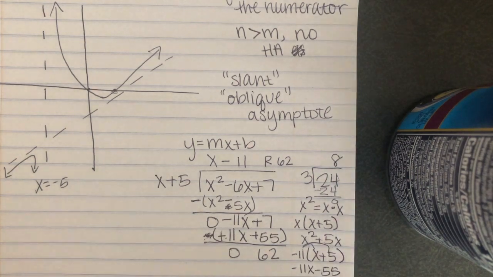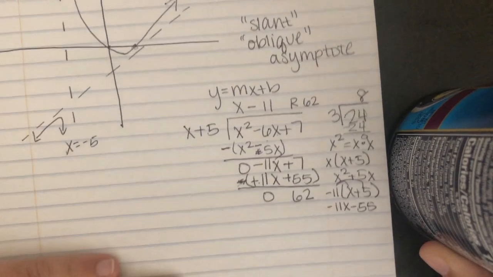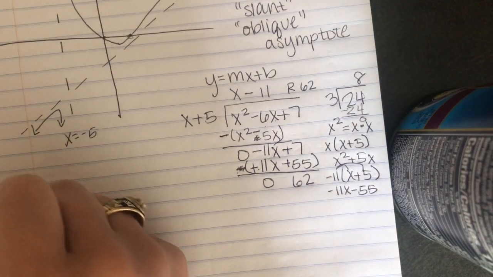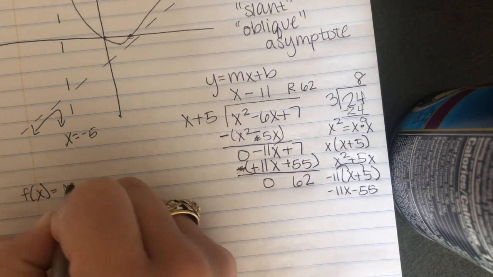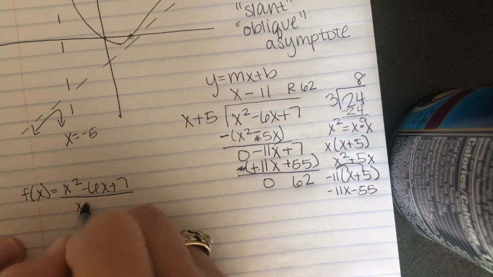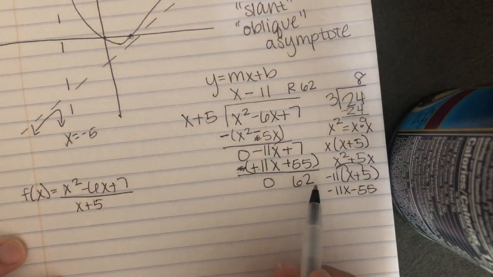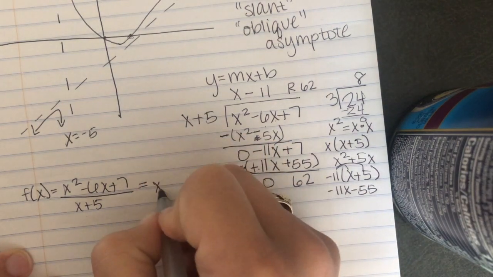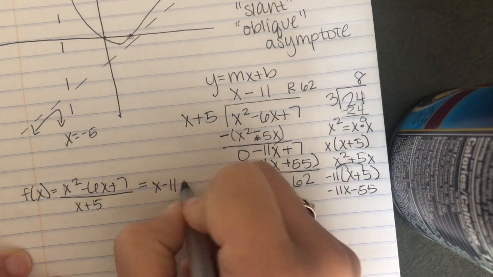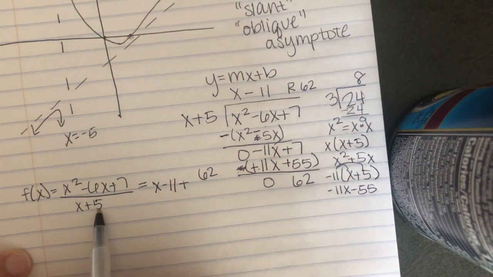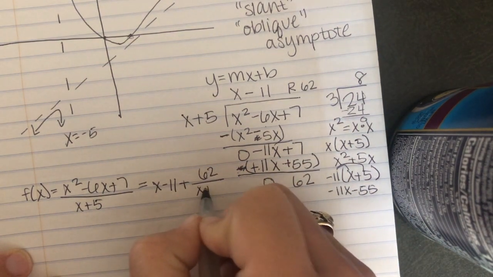So if you look back at our function, I'm going to write it down here. We have f of x is equal to x squared minus 6x plus 7 over x plus 5, which we now know can also be rewritten as x minus 11 plus our 62 remainder over our divisor, which is x plus 5.